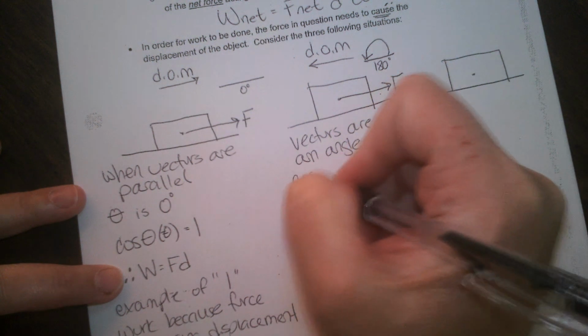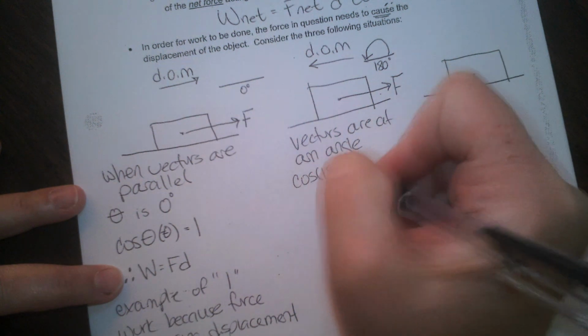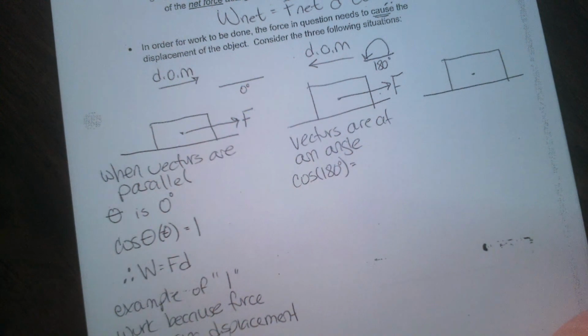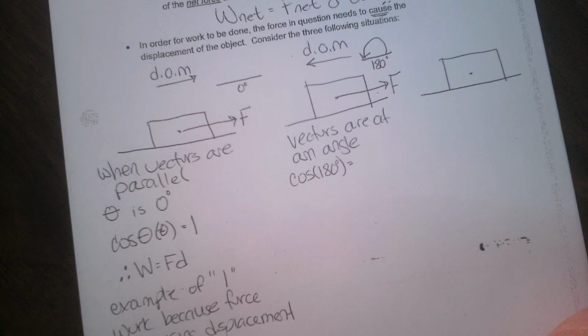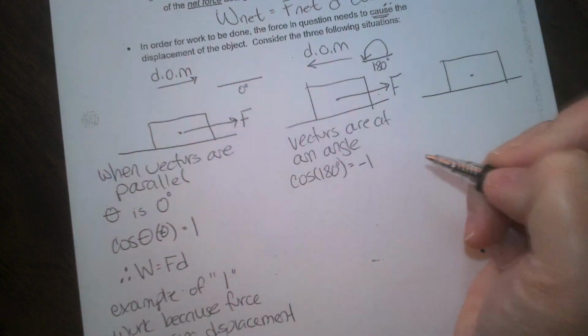So if I did the cos of 180 degrees, what value do I get? -1.